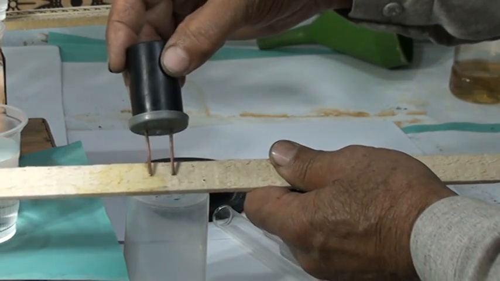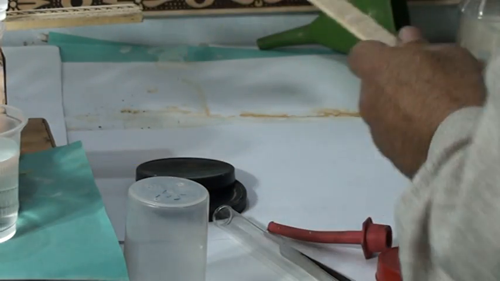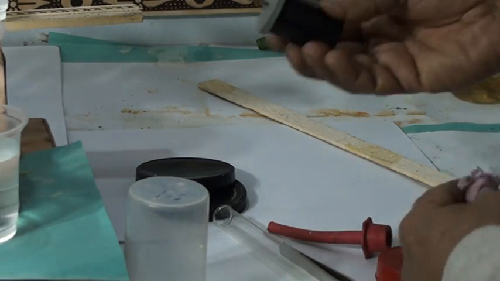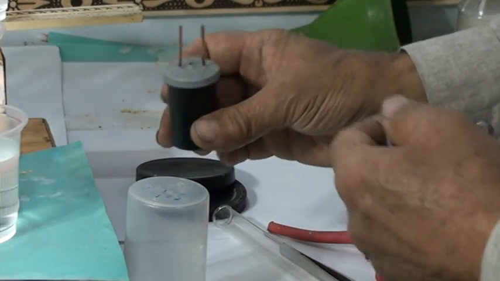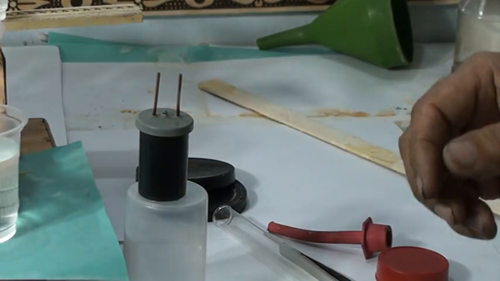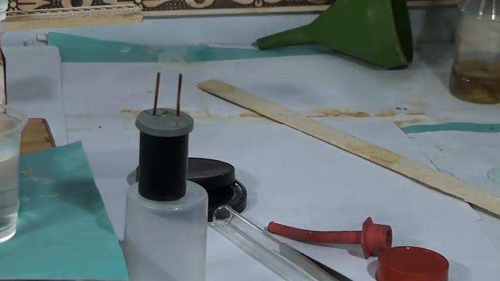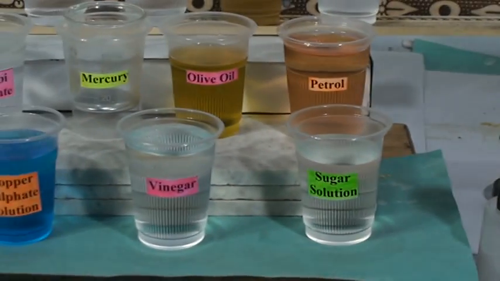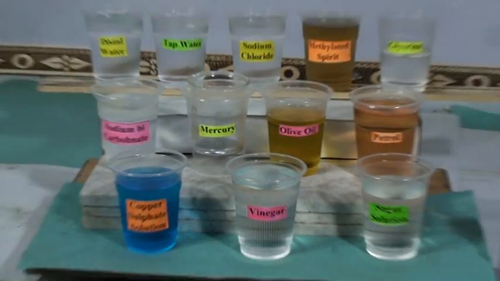It is also a bad conductor. So we observe the indication of the conductivity tester. Now we are going to test these 12 substances with the help of the electrical conductivity tester.